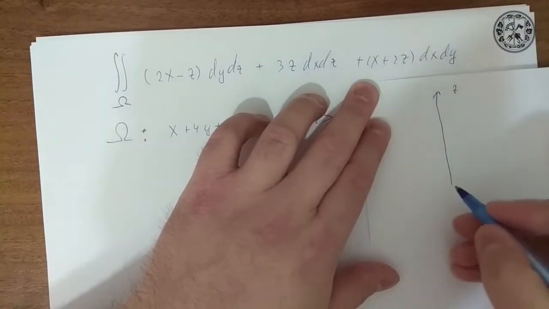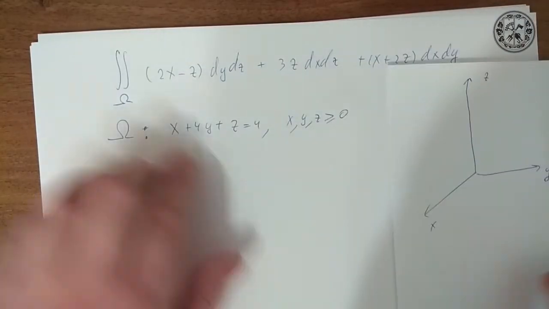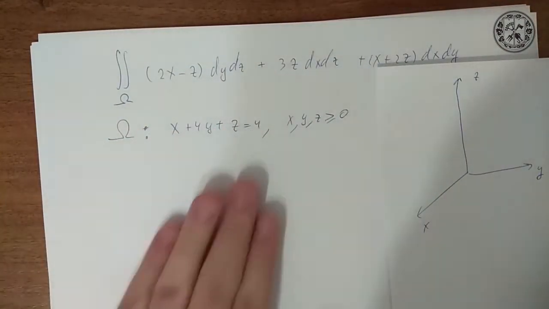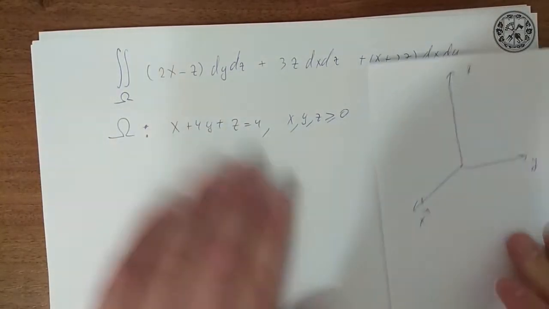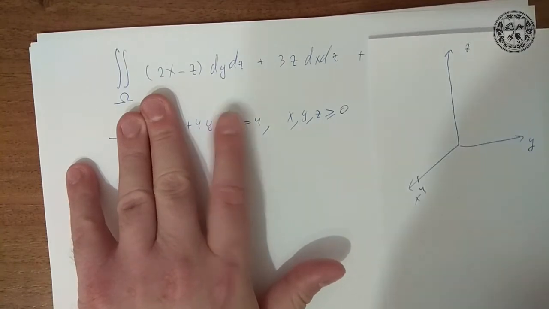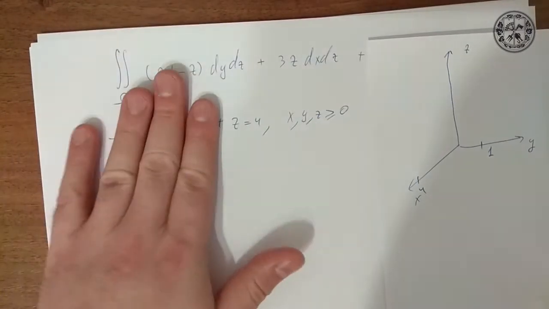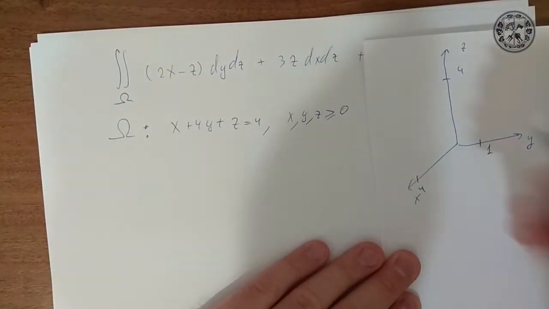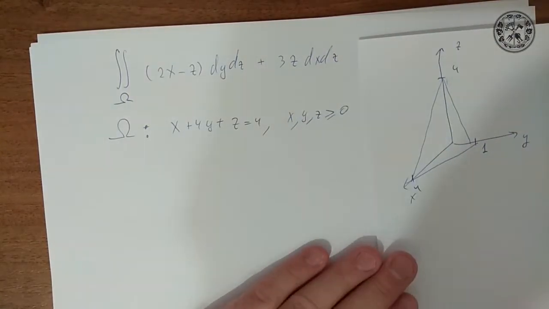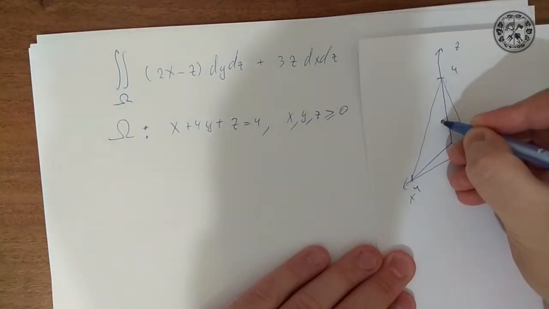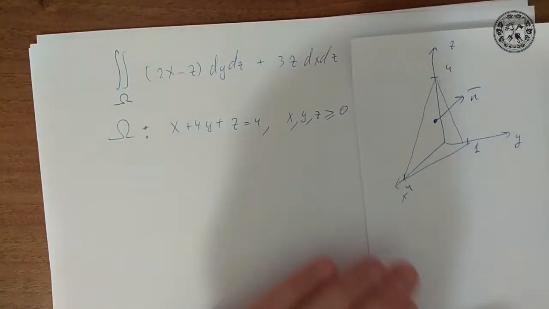So we will have the axes x, y, z. We have x plus 4y plus z equals 4. So if y and z are 0, then x is 4. If x and z are 0, then 4y is 4, so y is 1. And if x, y are 0, then z is 4. So you'll have something like that. This will be our triangle, and the upper part will be that side.